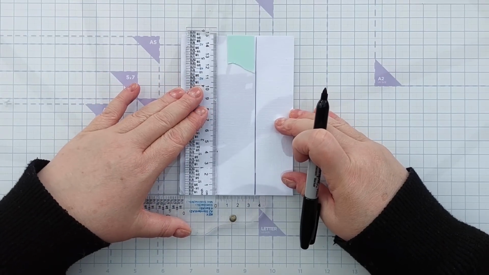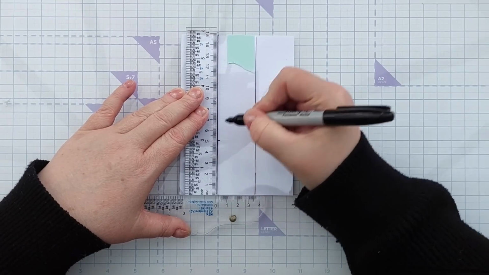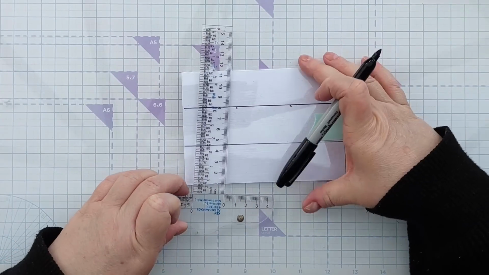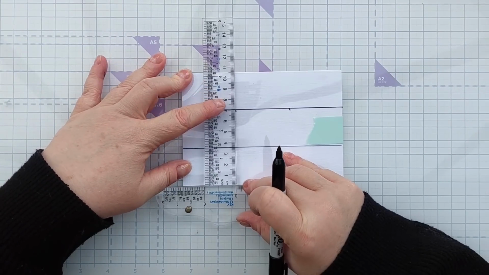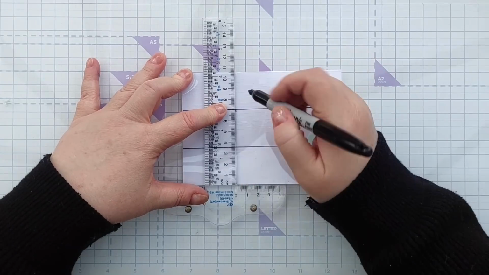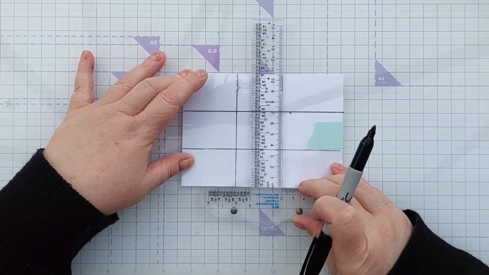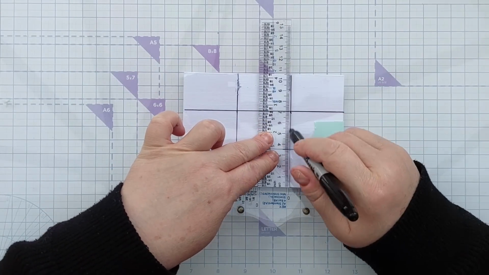Well, it'll either be rectangles if your card is rectangular or squares if your card is square. You can do this with any size card blank, and because this is acetate and you're using a permanent marker, it should last you a long time, and you can use it to put over your card fronts and help you to decide where to put your focal point.